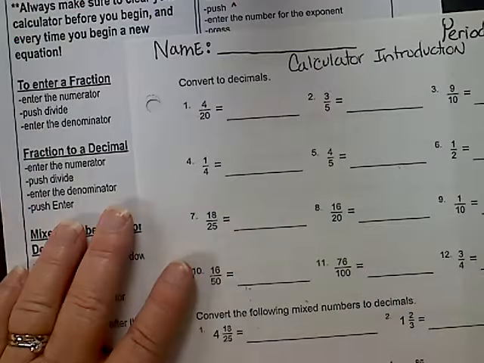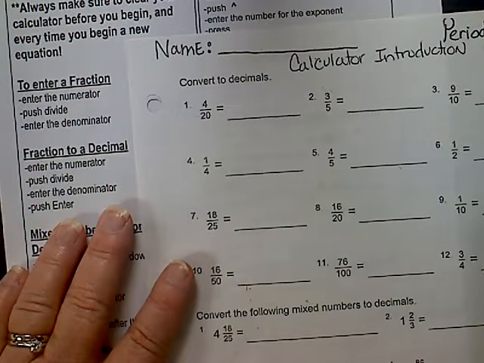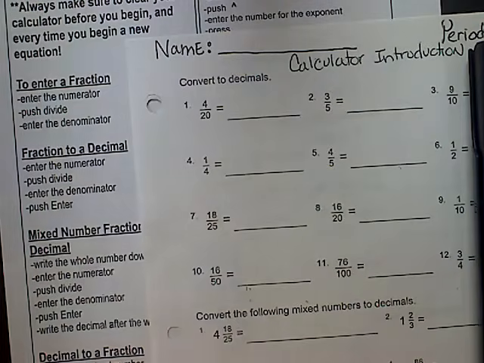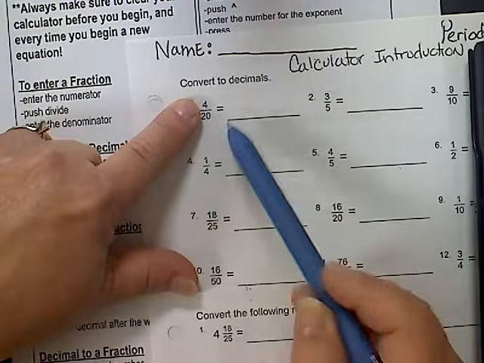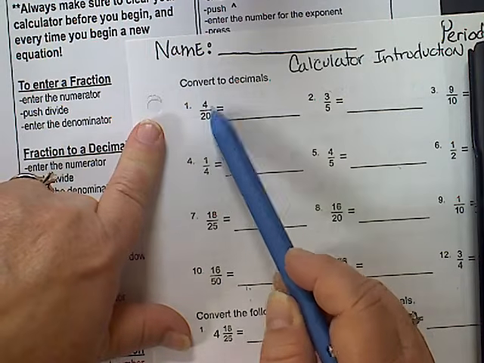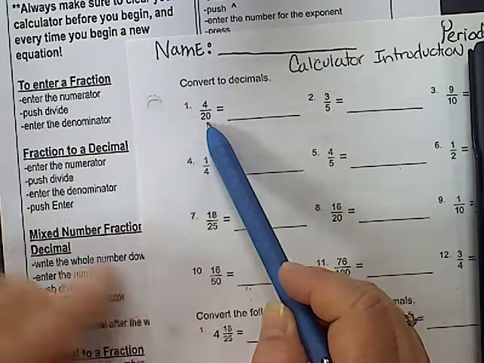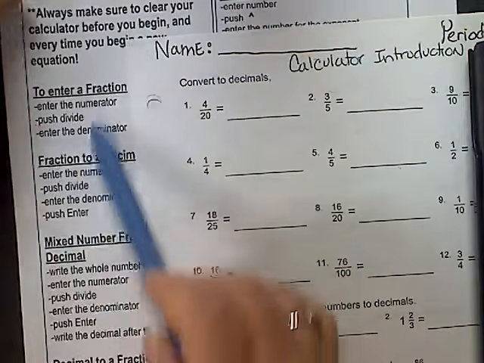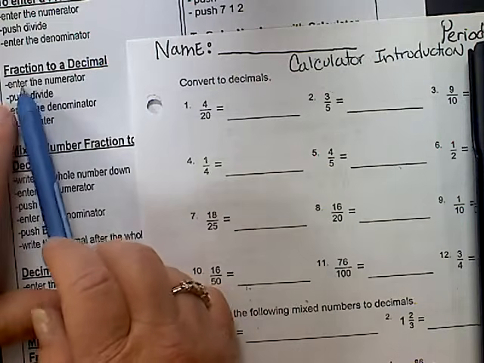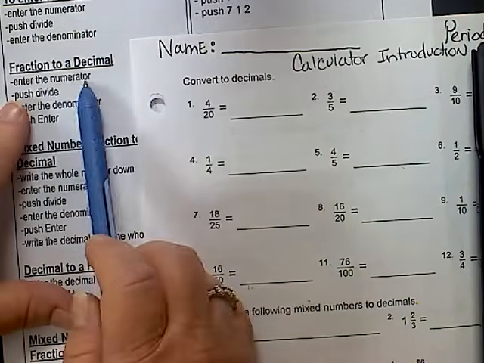And the first thing we are going to do is convert a fraction to a decimal. I hope you remember that in a fraction, the top number is your numerator. This line here is actually a divide by sign, and this is your denominator. So here, it says to enter a fraction, but we're going to change a fraction to a decimal. It says enter the numerator.